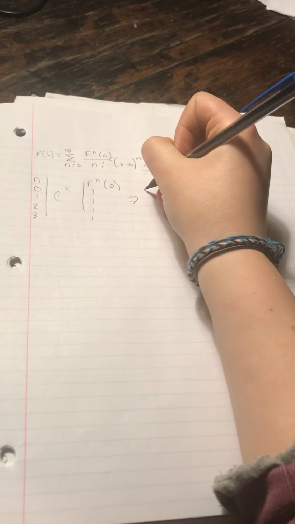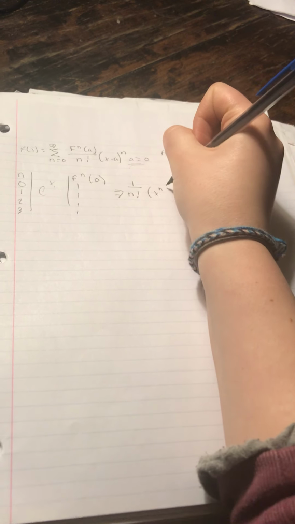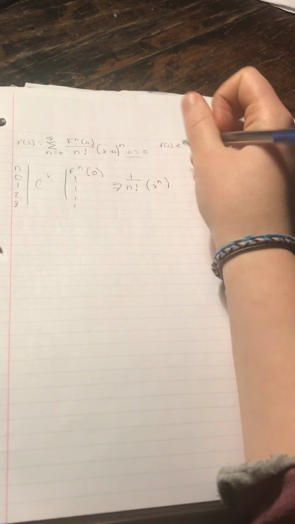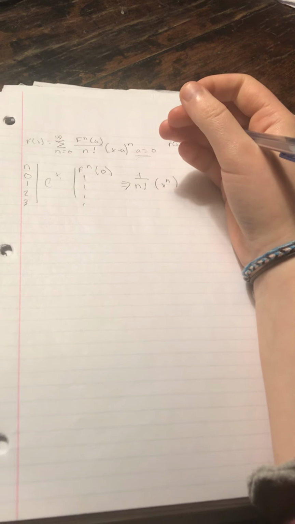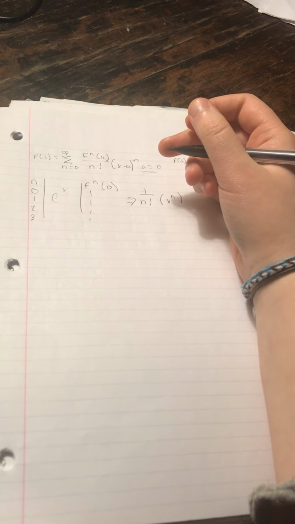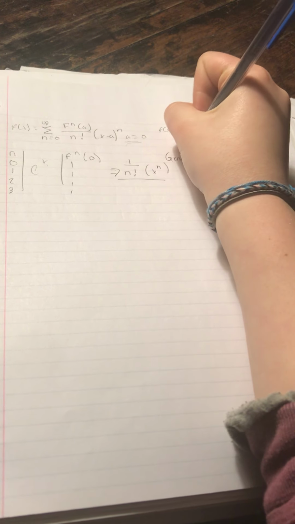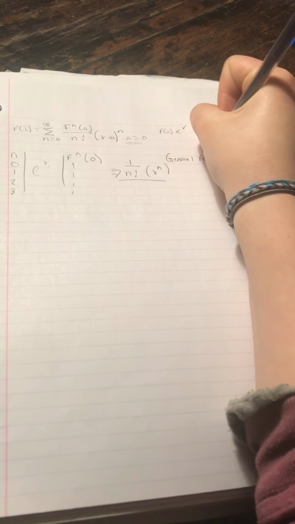So for this formula, it will turn into 1 over n factorial multiplied by x to the n, because a is 0, x minus 0 to the n is just x to the n. And this is the general formula for e to the x.